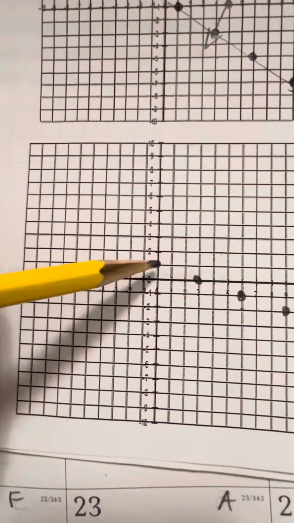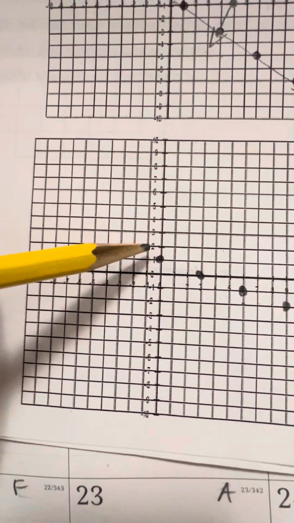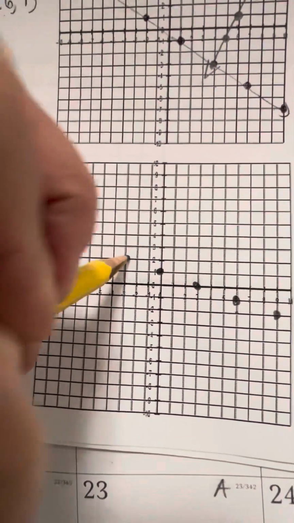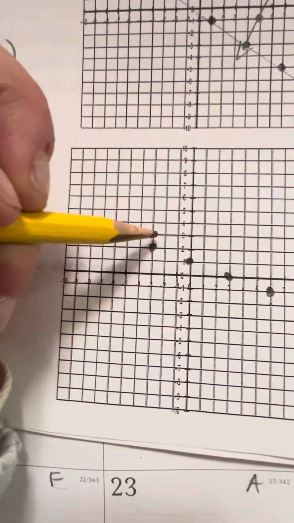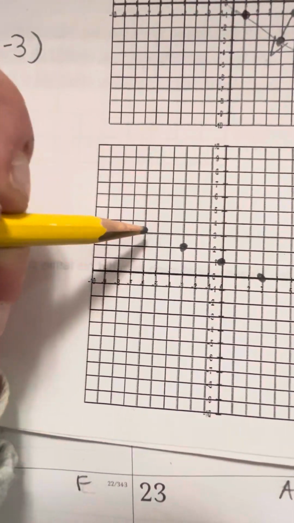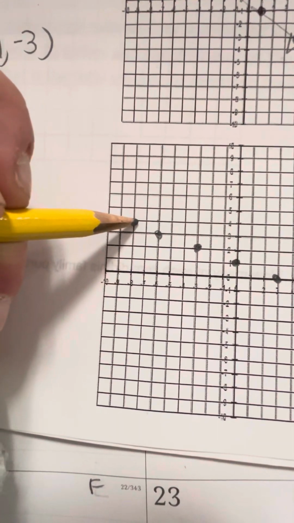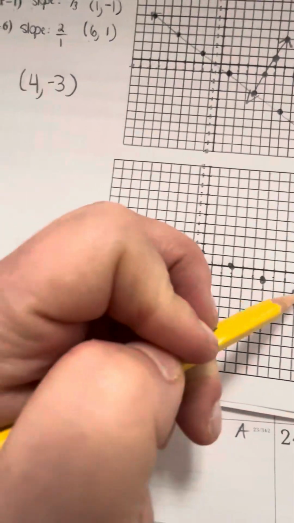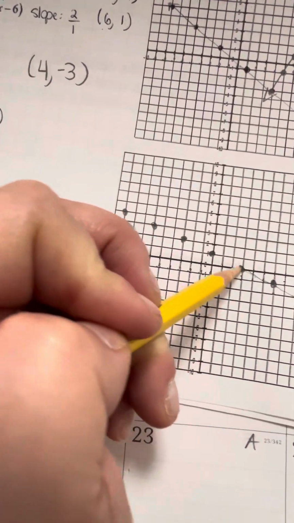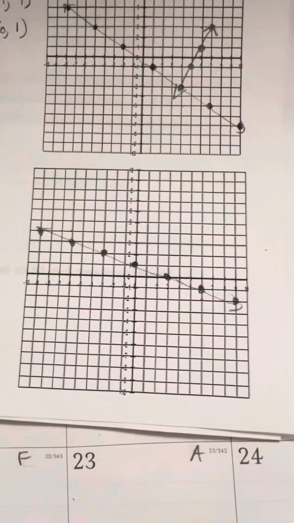I'm going to go back up here to the original starting value and do the opposite. So I'm going to go up 1 but then left 3 and put a dot. Again, you want to make sure that you do a full line as the first one so you can graph the entirety of it, and then you know where you're going to be going. Then you connect your dots, and it should be a straight line. And then you've got that line there.